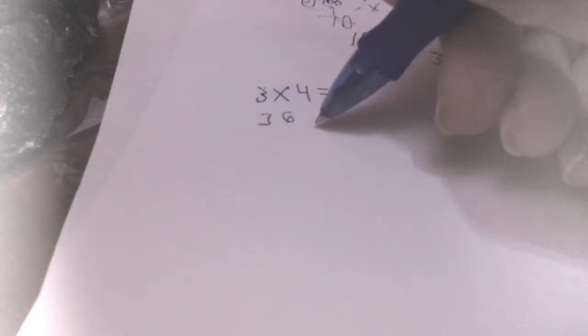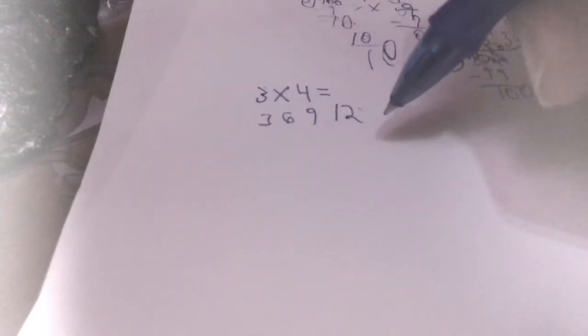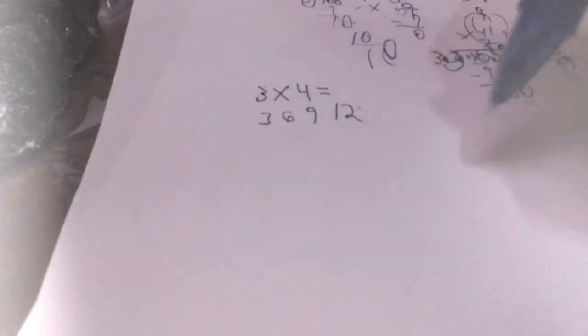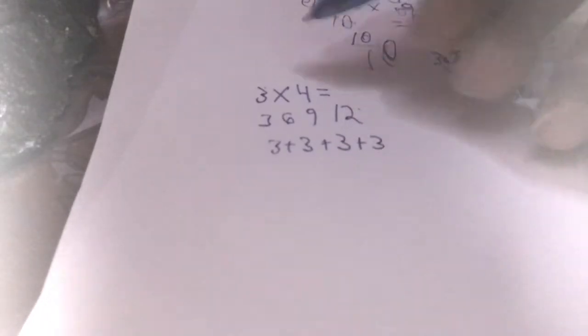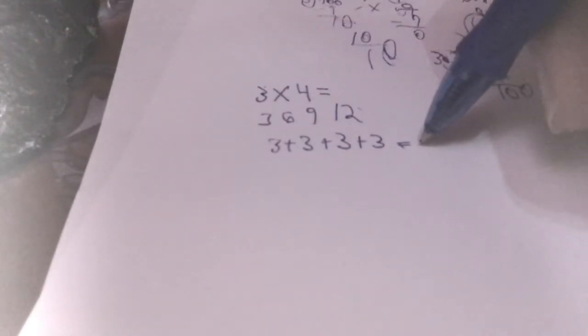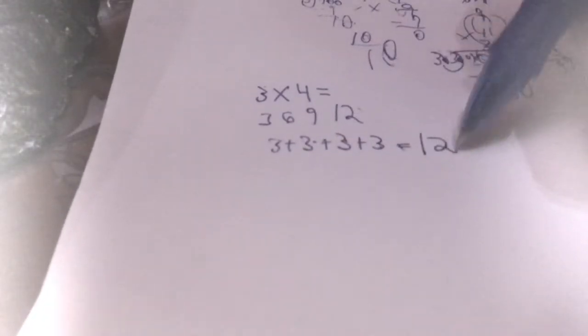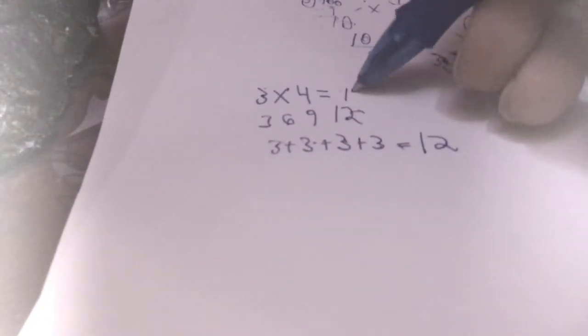Now, first what we do is we take the multiplication symbol. 3 times 4. Okay? That means, how many times does 3 go into 4? 3, 6, 9, 12. That means 3 has been added on. It's basically 3 plus 3 plus 3 plus 3. This is how many times you add 3. That equals 3, 6, 9, 12. So the answer for this is 12.